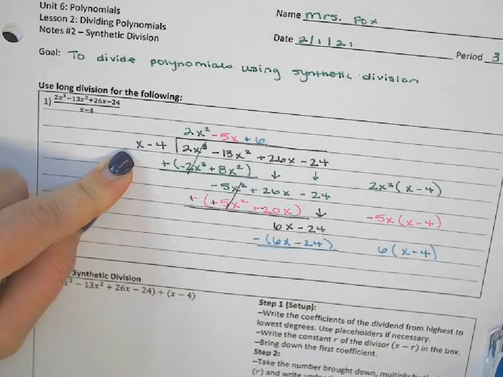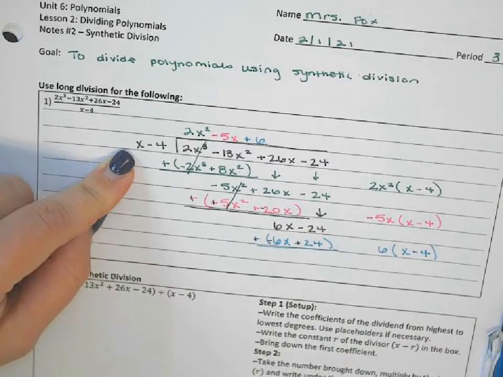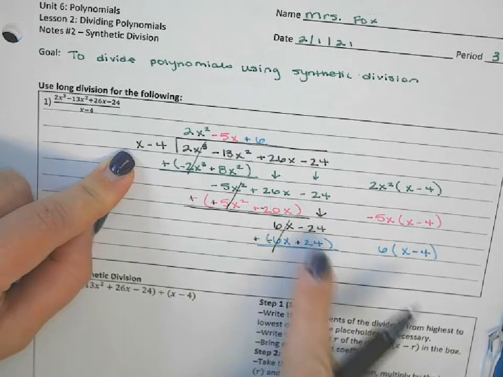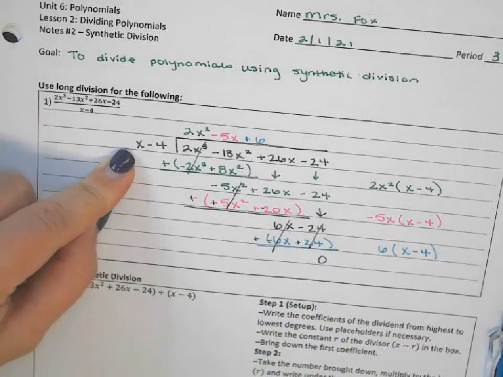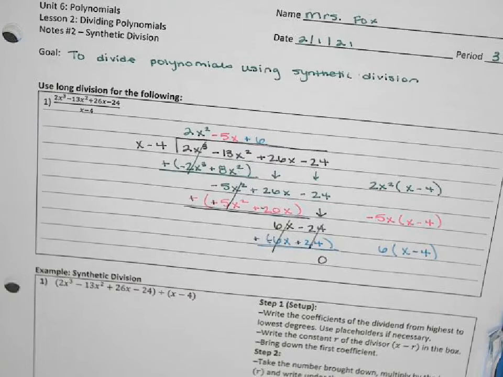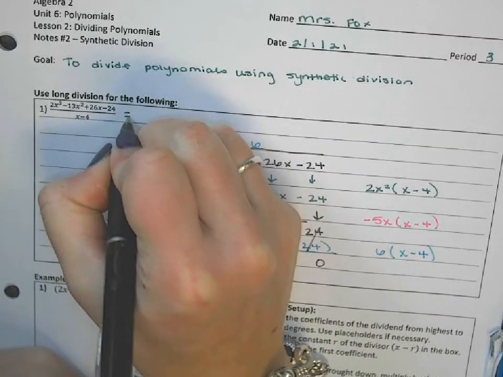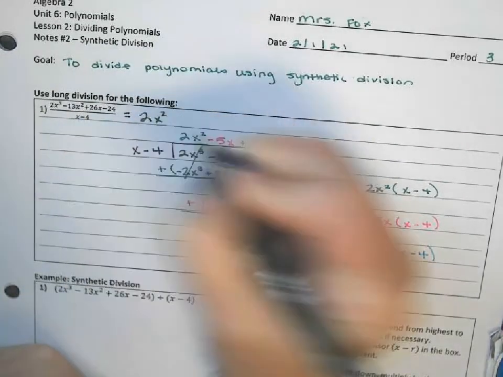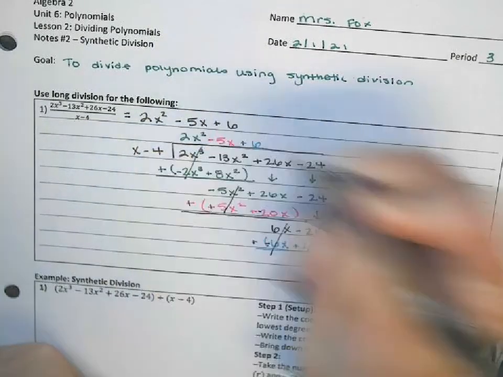No one likes to do subtraction, so we're going to change it to adding the opposite of those terms. 6x and negative 6x cancel to 0. Negative 24 and a positive 24 also cancel, leaving us a remainder of 0. That means the answer to this division problem is 2x squared minus 5x plus 6.